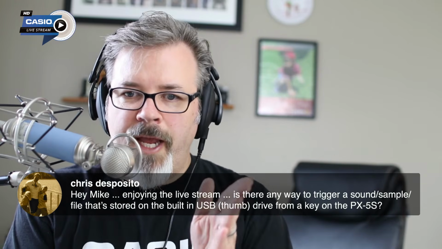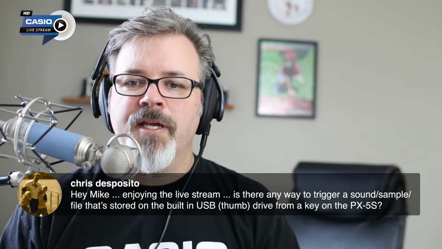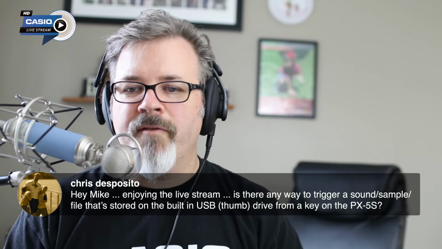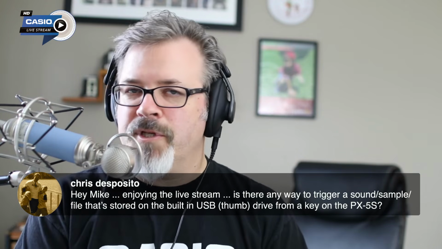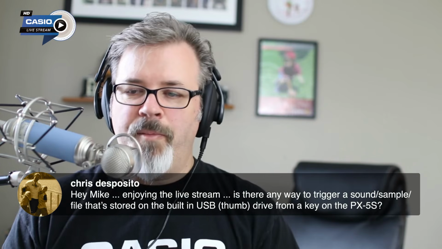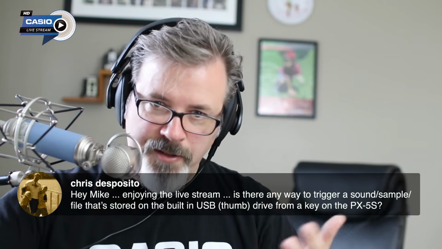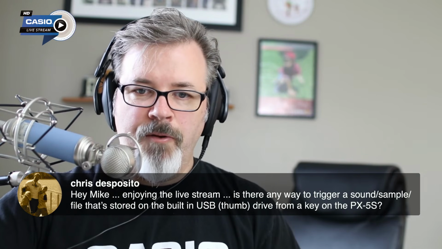The question is, is there a way to trigger a sound or sample that's stored on the USB thumb drive to a key? And unfortunately, no, that's not possible. The PX-5S and PX-560 aren't samplers per se, so while you can play back WAV files from the USB drive, you can't assign those to a key. Hopefully that answers your question.